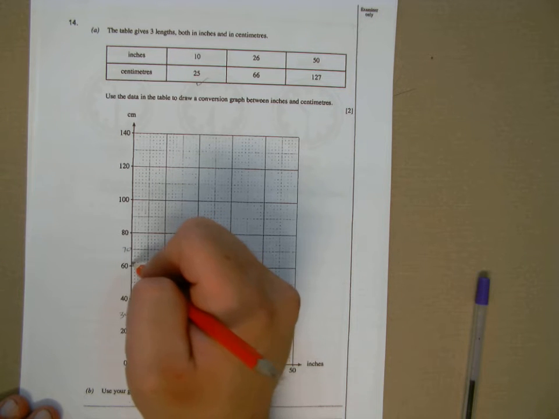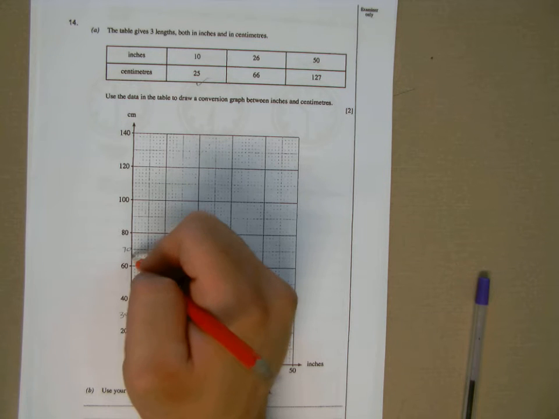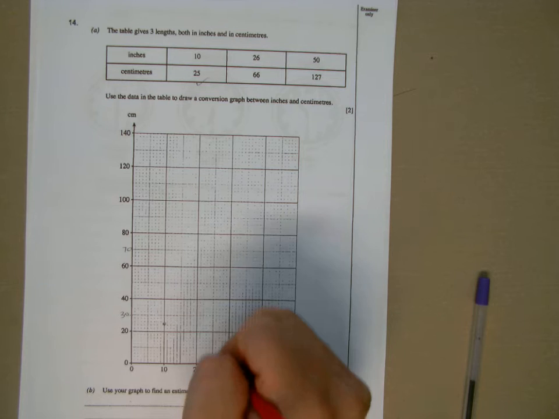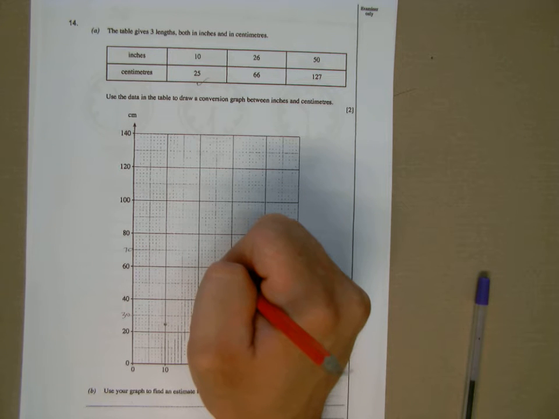So each little square, if you think about it, must represent 2, because there's 5 squares and the gap is 10. So if we divide that gap of 10 by 5 squares, each square is worth 2, because 10 divided by 5 is 2. So 62 will be there, 64 will be there, 66 there, the third one up. So we go across to 26 and then up to 66, which is here.